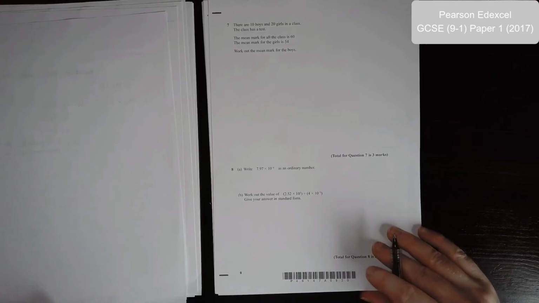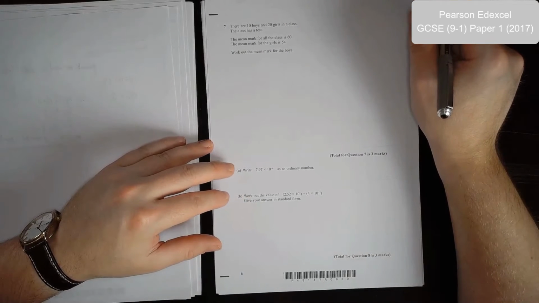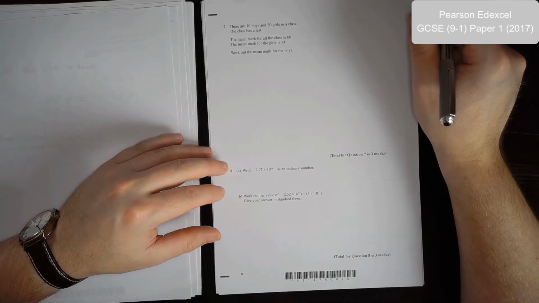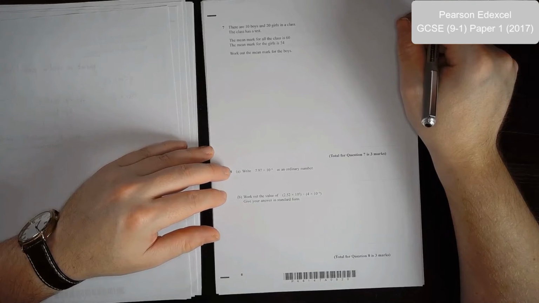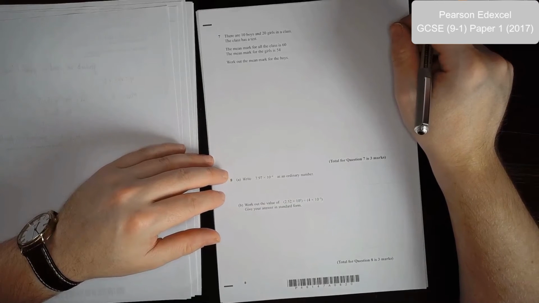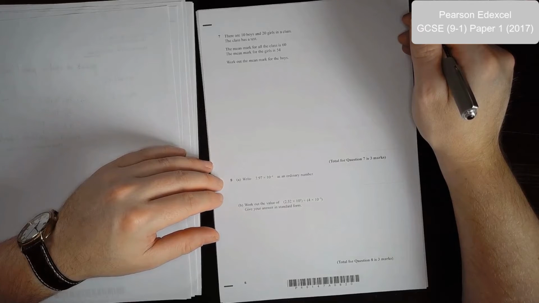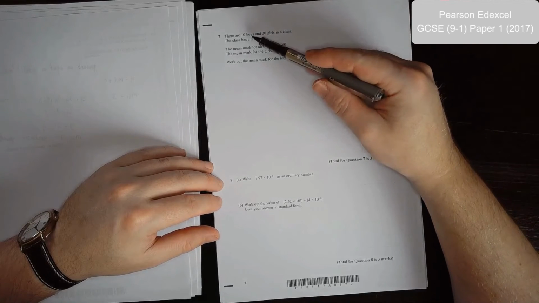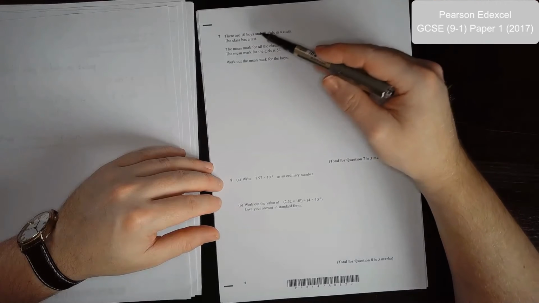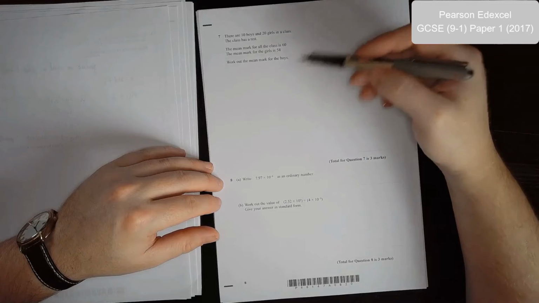Okay, question 7. There are 10 boys and 20 girls in a class. The class has a test. The mean mark for all the class is 60. The mean mark for the girls is 54. Work out the mean mark for the boys. Okay, so the best way to go about this is to set up an equation. Because the number of boys isn't equal to the number of girls, it means we need to take the weighted average instead of just the average.